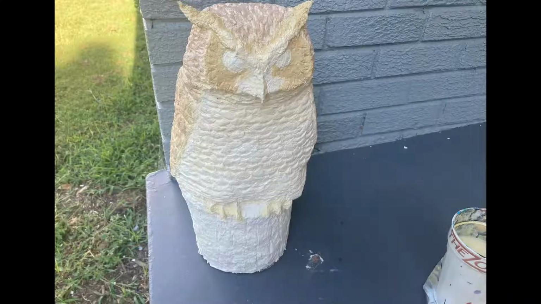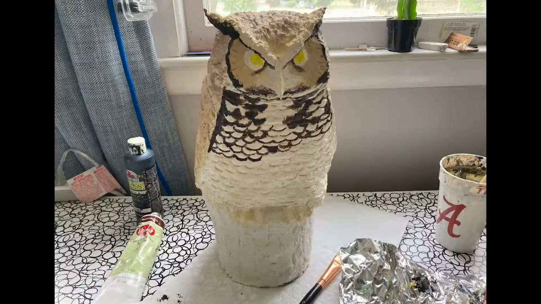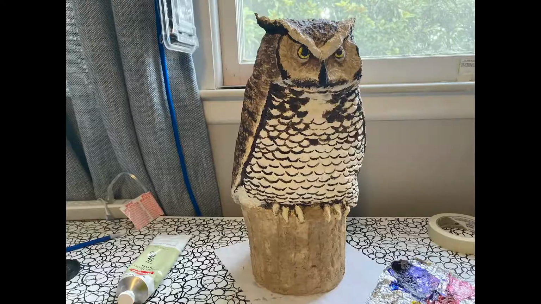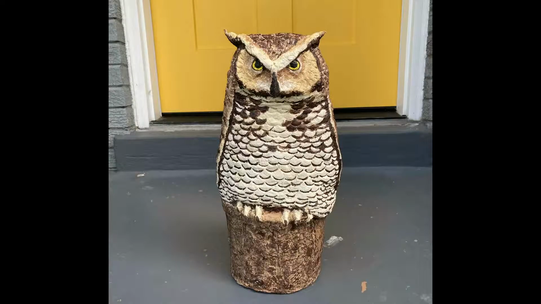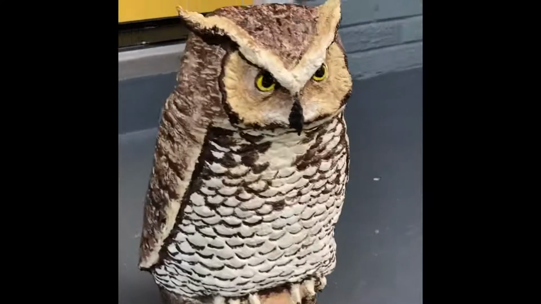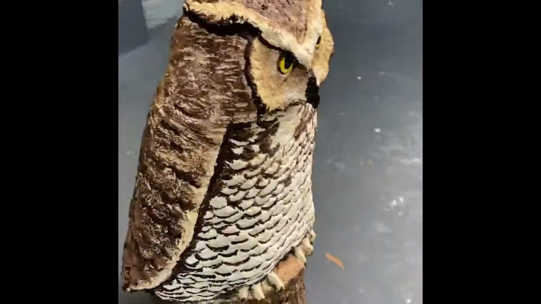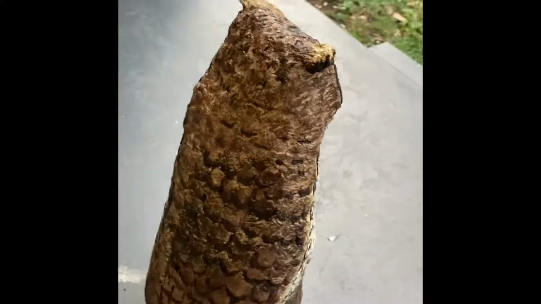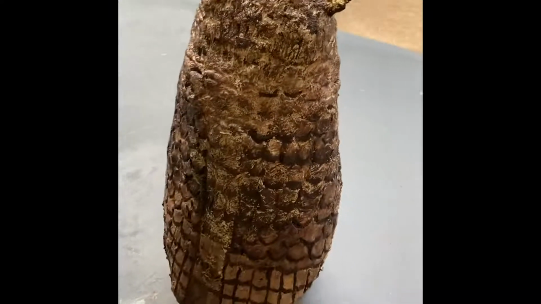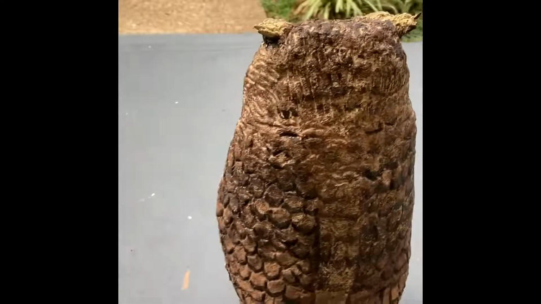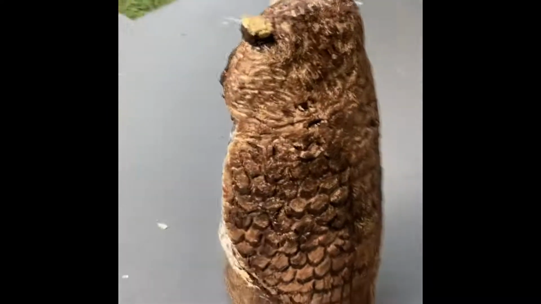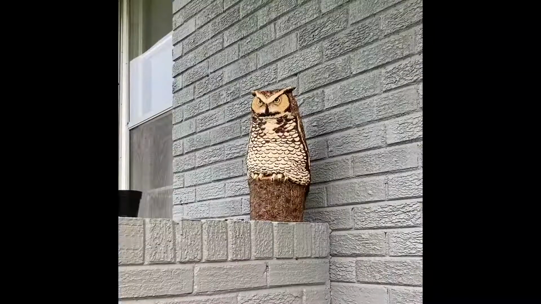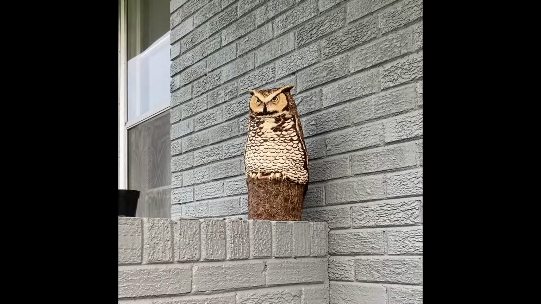After letting it dry overnight, it was time to paint. And that's it. Papier-mâché owl.